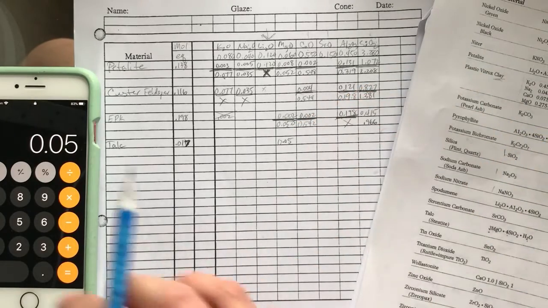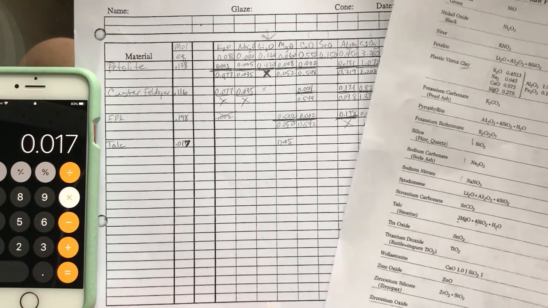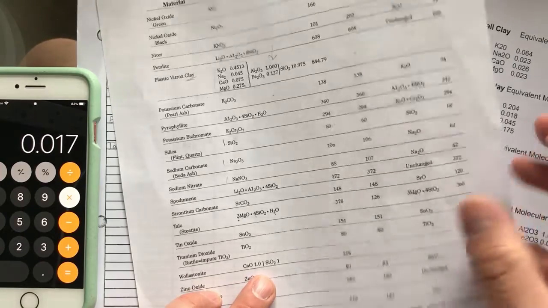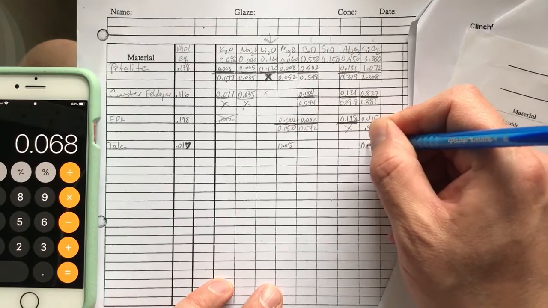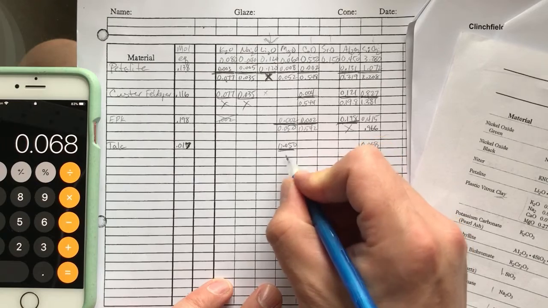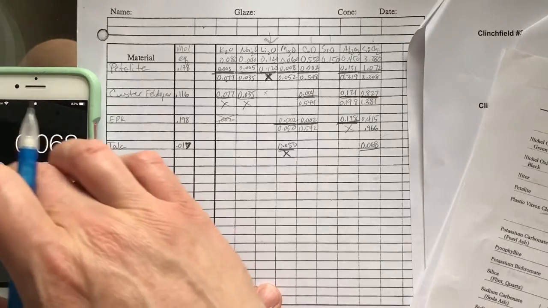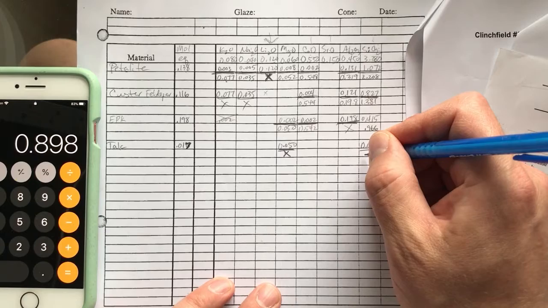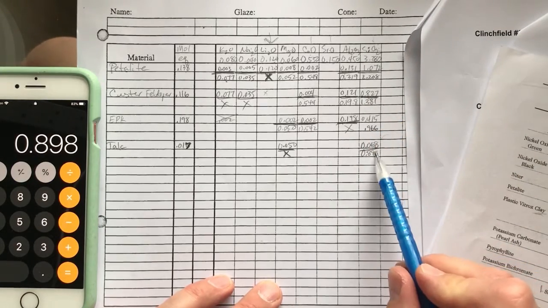And 0.017 times 4 for the silicas is 0.068. Okay, so I'll subtract again. That's going to cancel the magnesium out, and I'm still going to have 0.898 in the silica.